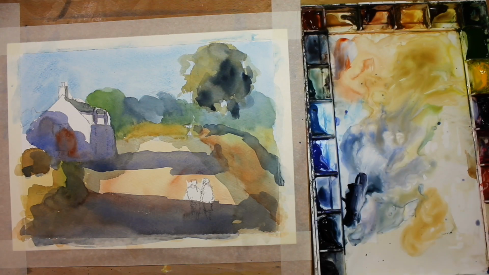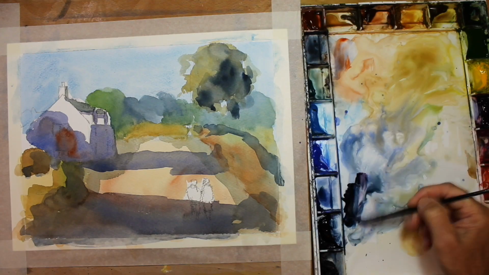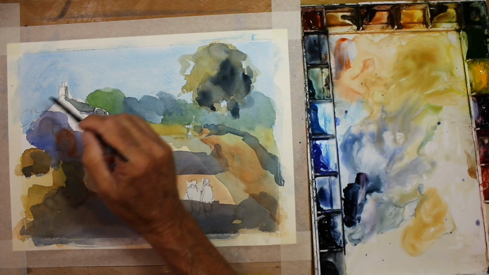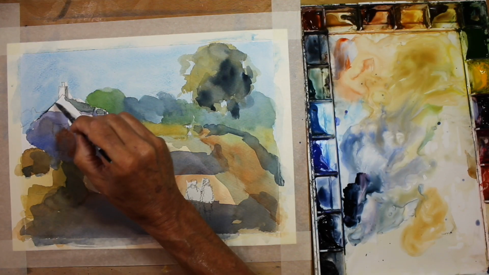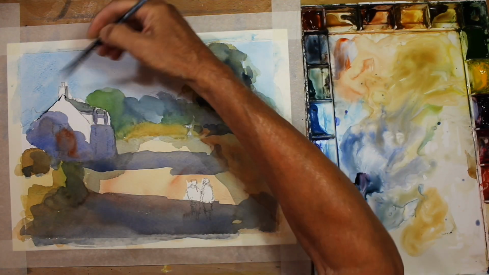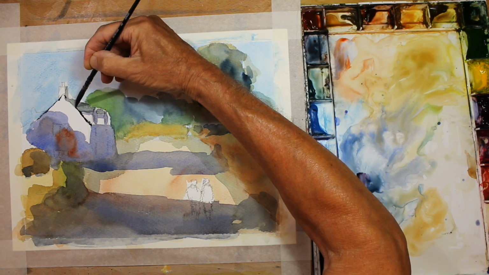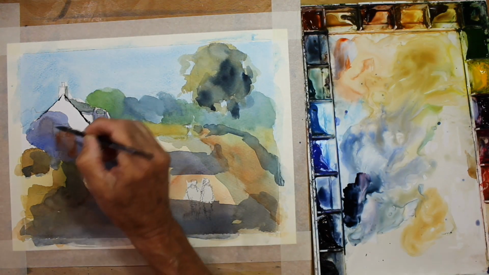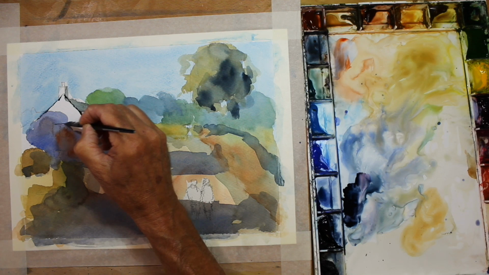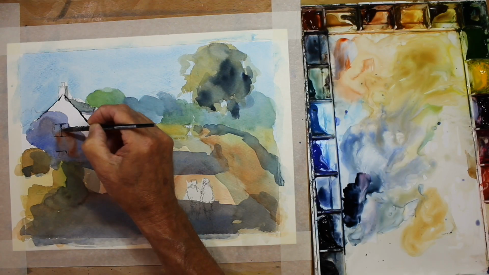Now I'm doing a mixture of Payne's grey and alizarin, using a small brush now, small round, doing some broken edges on the side of the cottage, putting in those windows, not making too much of them.